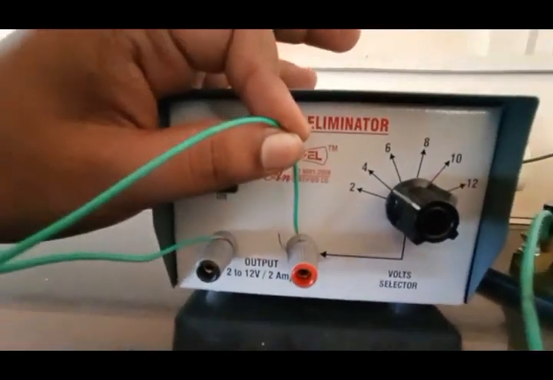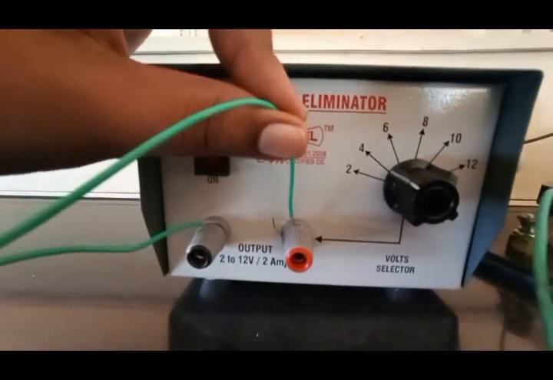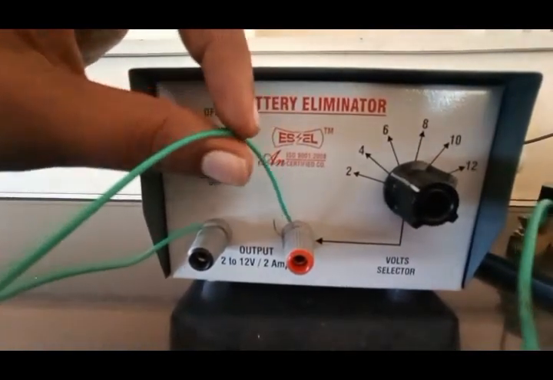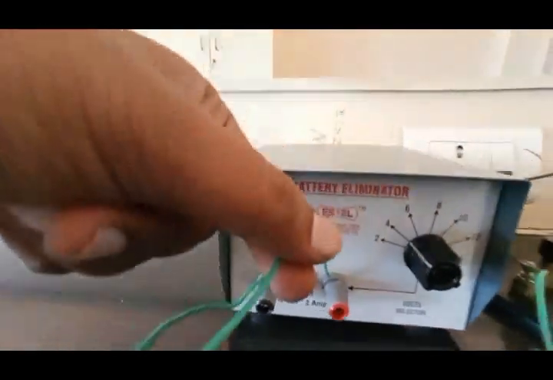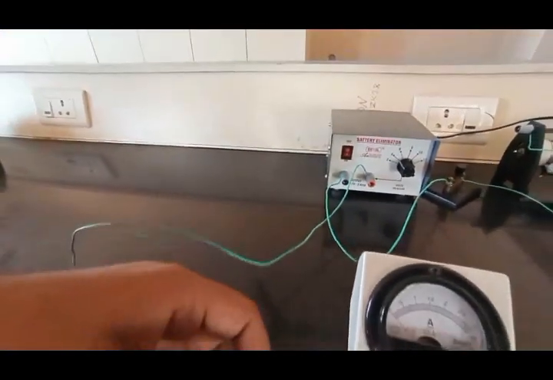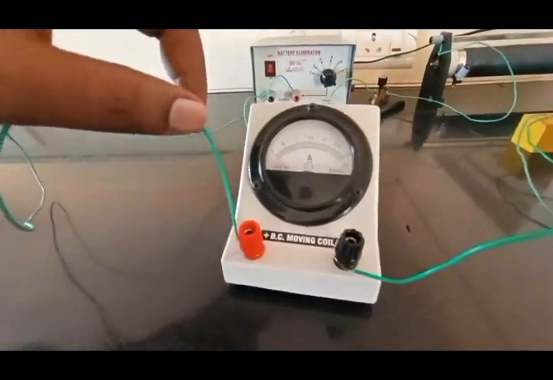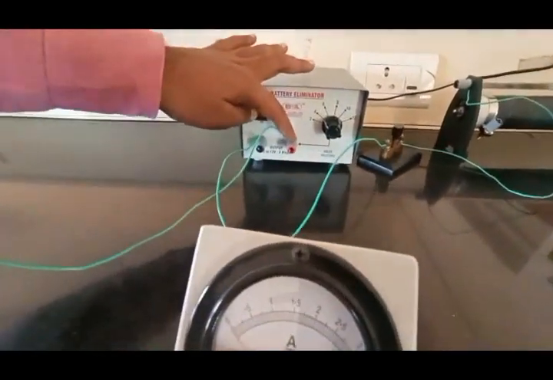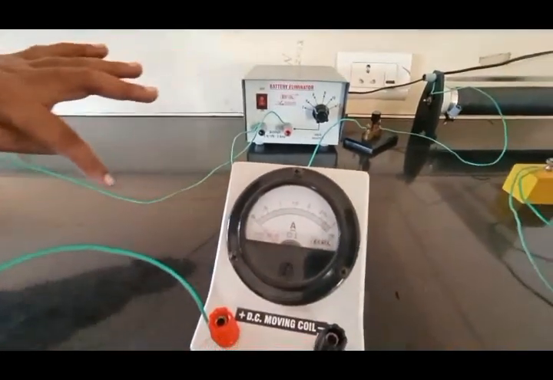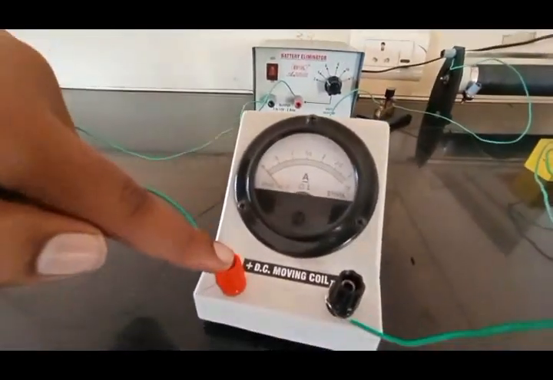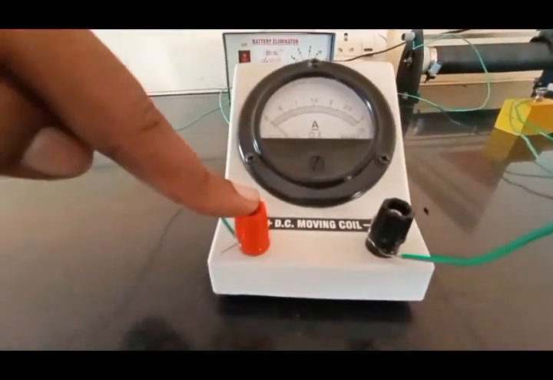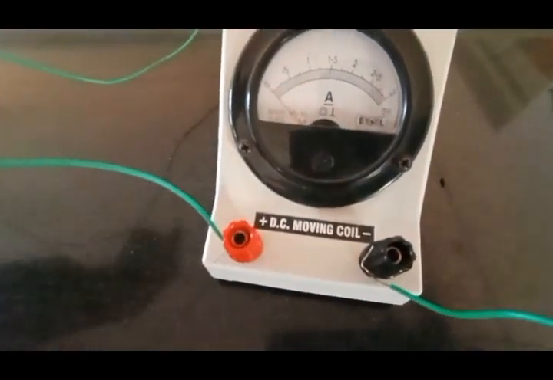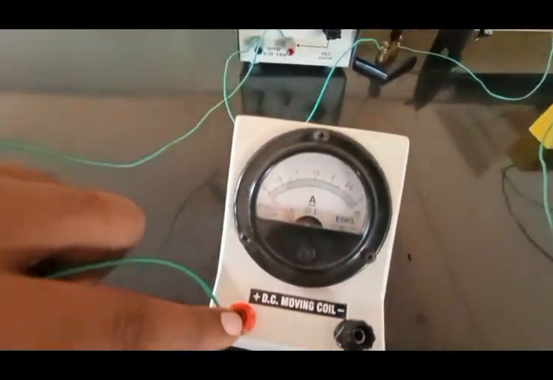You can see the positive of the battery is connected, with the wire we have taken, to ammeter positive. The ammeter also has two colors: red indicates positive, black indicates negative. So battery positive was connected to ammeter positive.